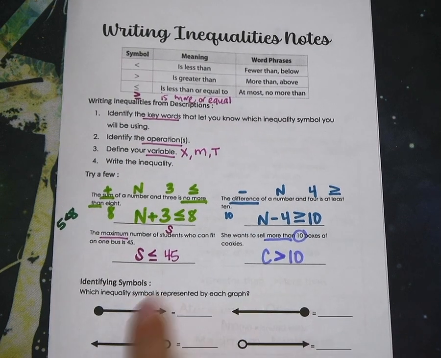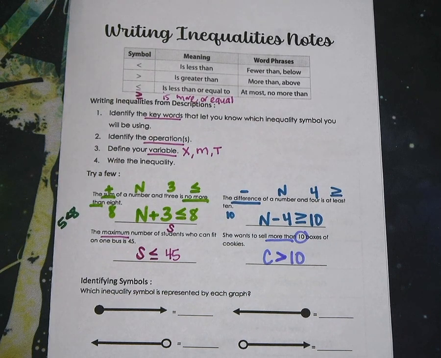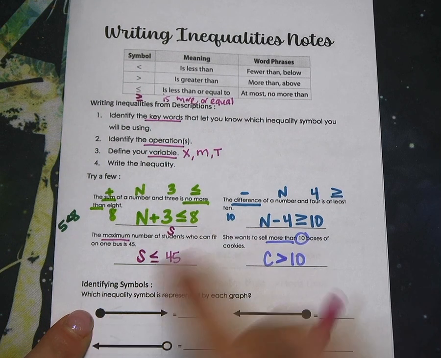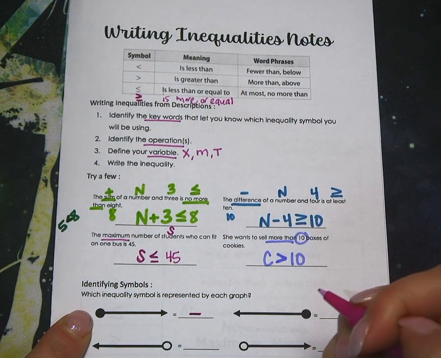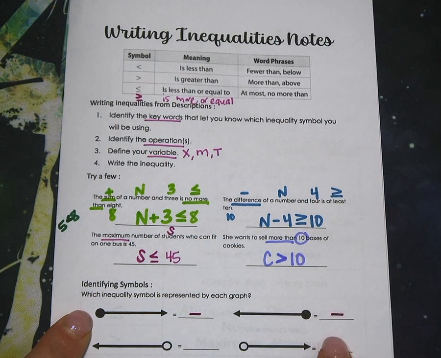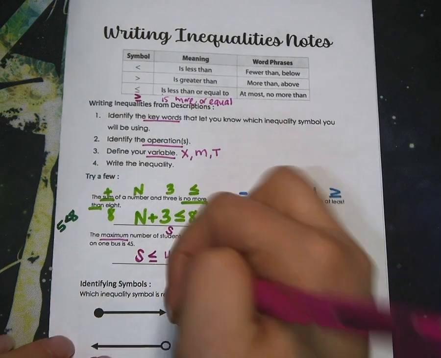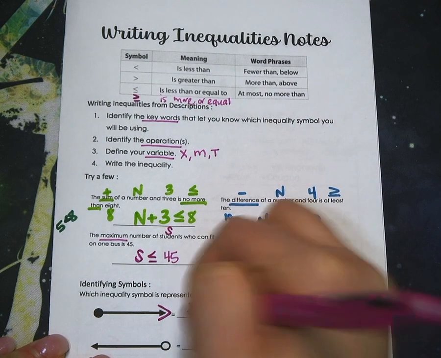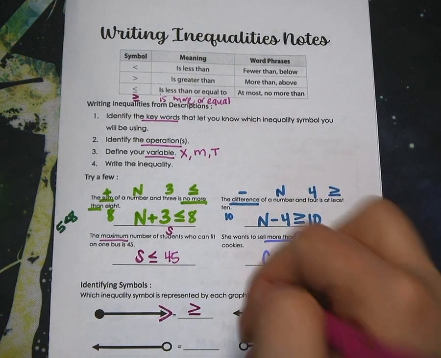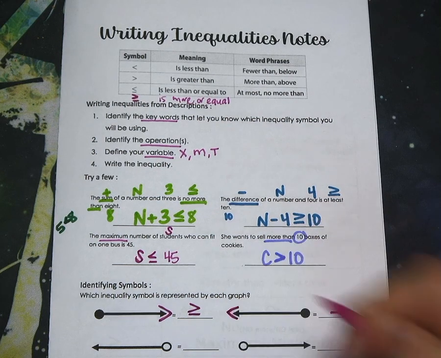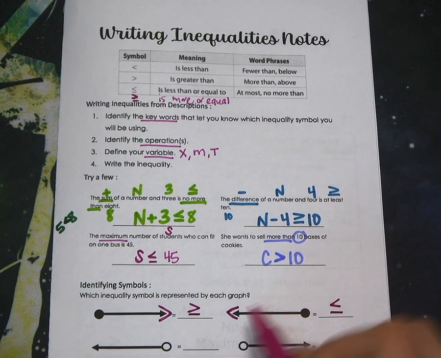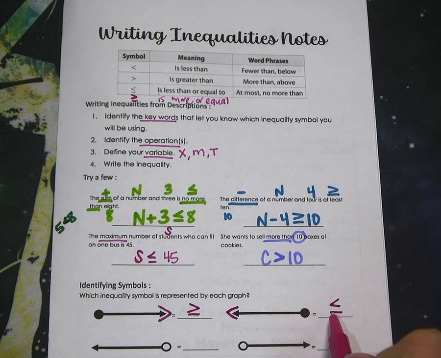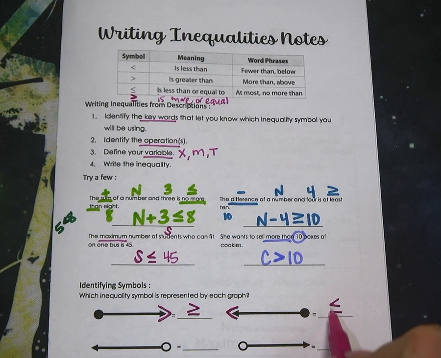All right, and then the last part is graphing. Graphing's at the bottom down here. And so that one's pretty simple. If your dot is shaded in, you are going to have the equality line. Okay, so these two will have that equality line because the dot is shaded in. Okay, and then you're just going to trace your arrow. So my arrow looks like that. So my symbol will make that same shape. Okay, same thing here. This arrow looks like that. So that's what my symbol will look like. So essentially the arrow at the end of our graph makes the symbol that goes with that problem.